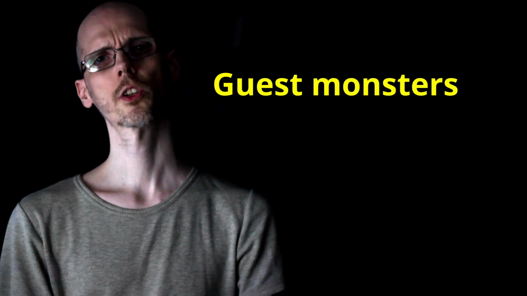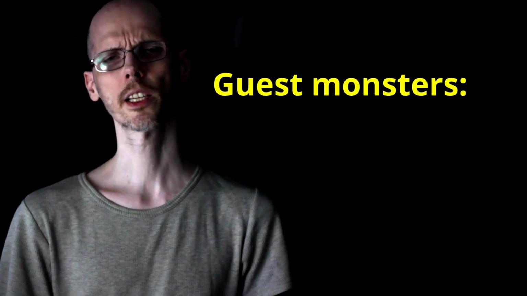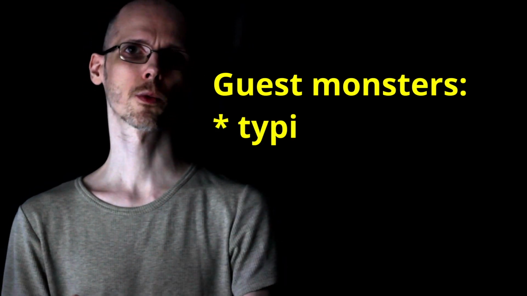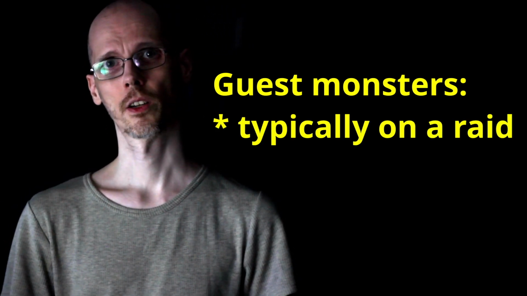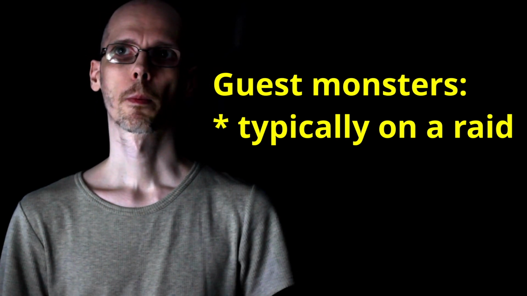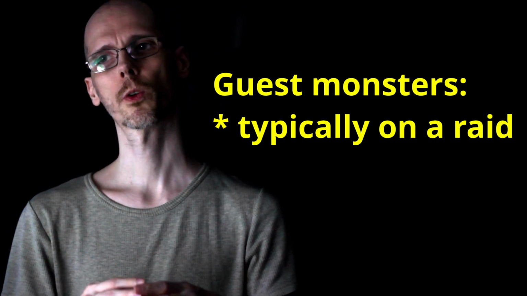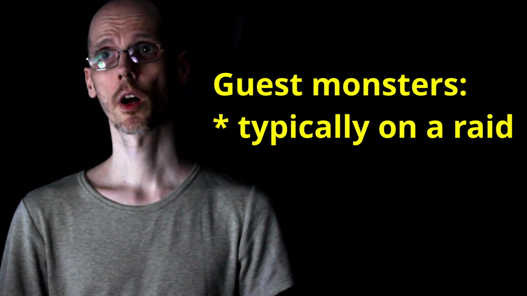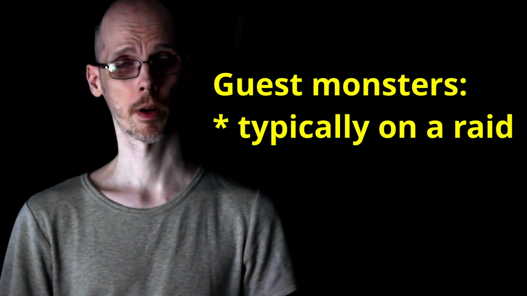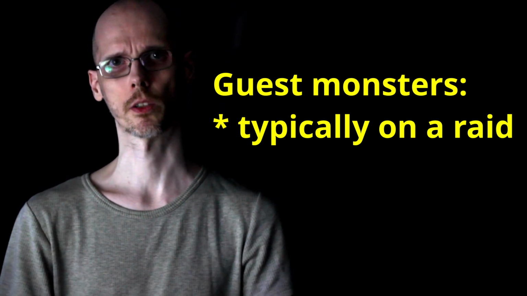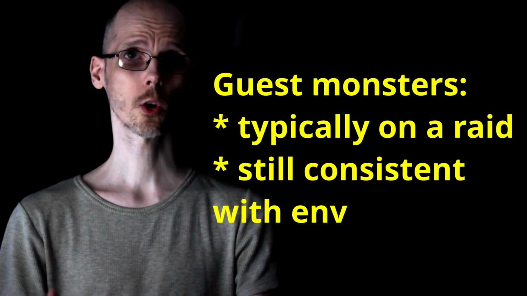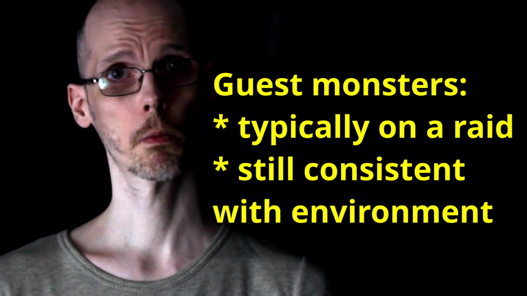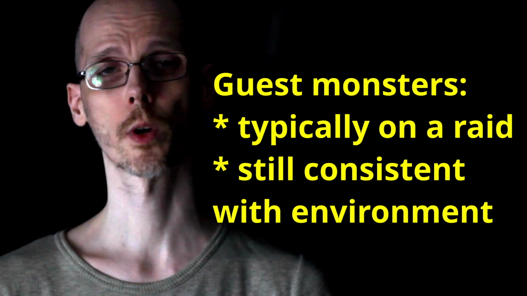There are also monsters which are guests in the dungeon. Guest monsters don't have a nest or a territory in the dungeon. They are one of the aforementioned raids from somewhere else. Now, intelligent native creatures might be prepared for these raids, but not as well prepared as for other native monsters. These guest monsters are usually also typical to the environment, but there are some monsters which will raid outside of their environment.